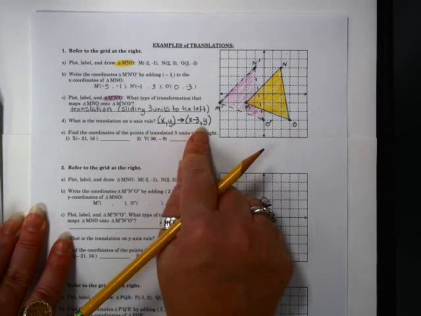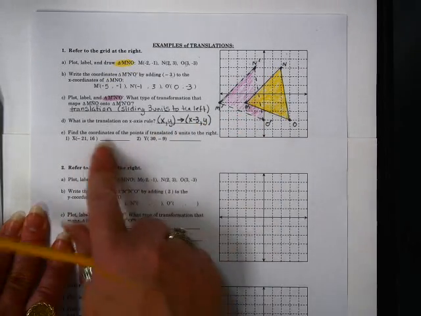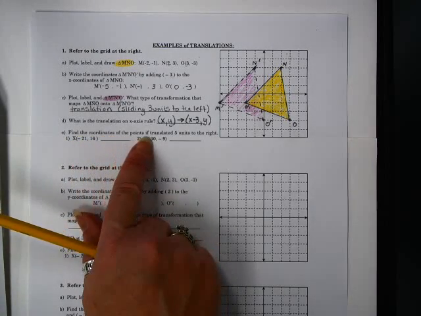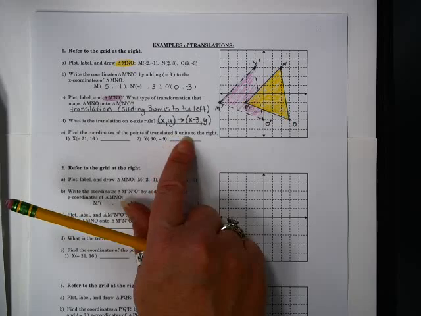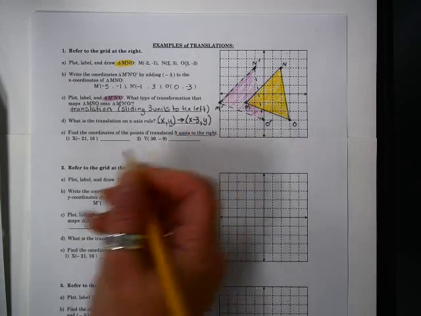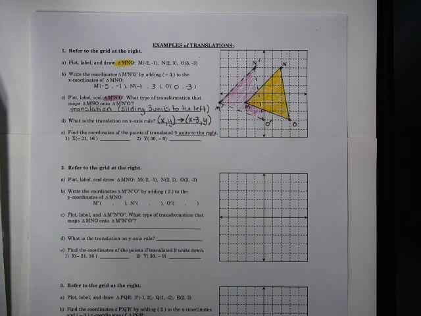There's my translation rule. So what they're now saying is find the coordinates of the points translated 5 units to the right. 5 units to the right. So they're asking me to add 5 to the x.